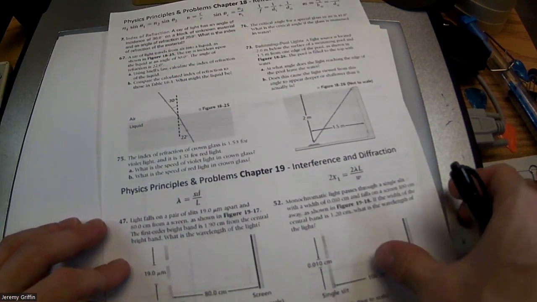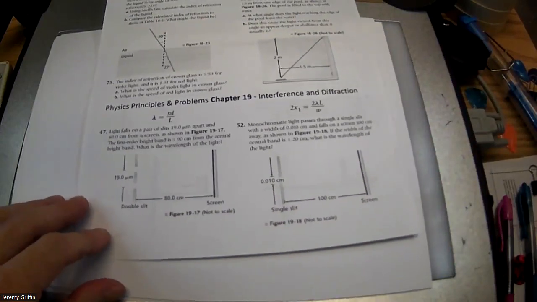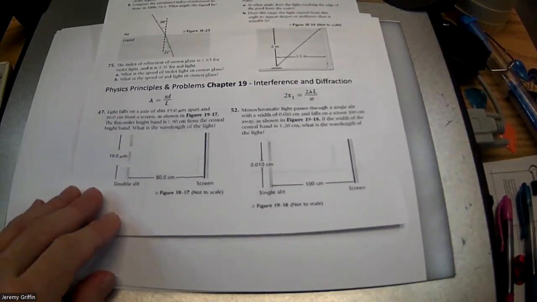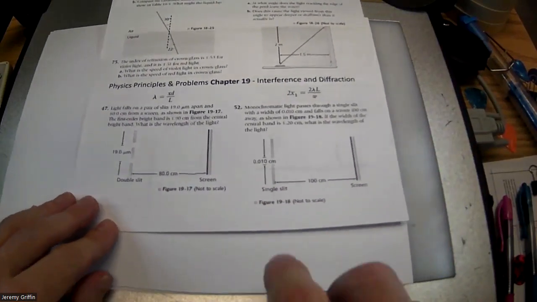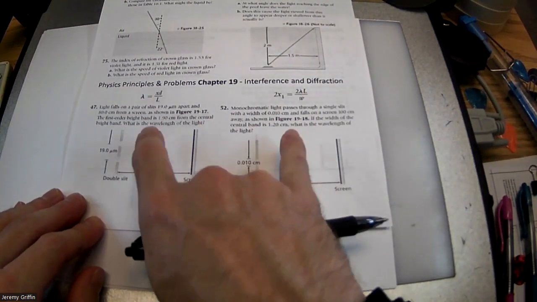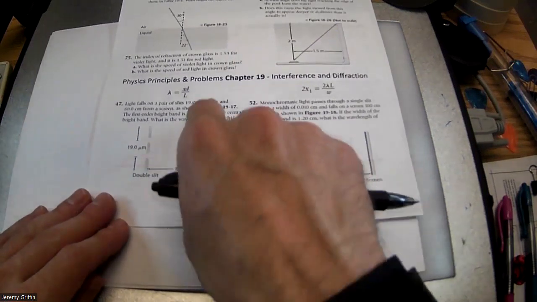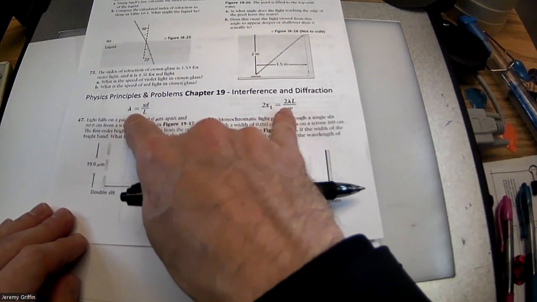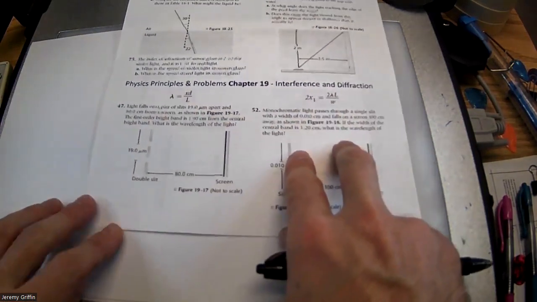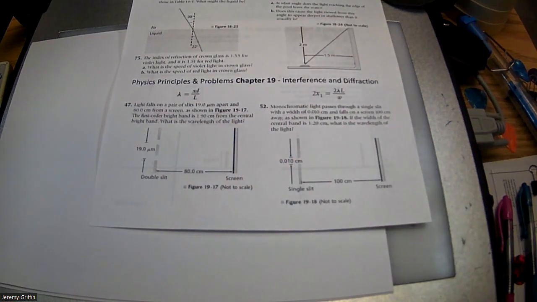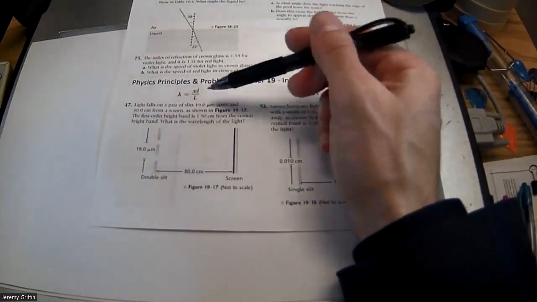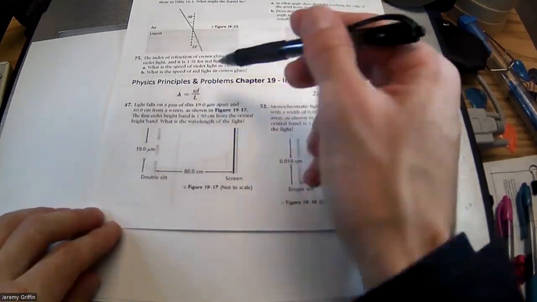Chapter 19. So on to the interference and diffraction questions. One question for each of these scenarios. We've got a double slit experiment and a single slit experiment. Looks like a setup, and there's a nice tidy formula that goes with each one of these. Let's see what the question is and how the variables can match up to this equation, and solve this together.